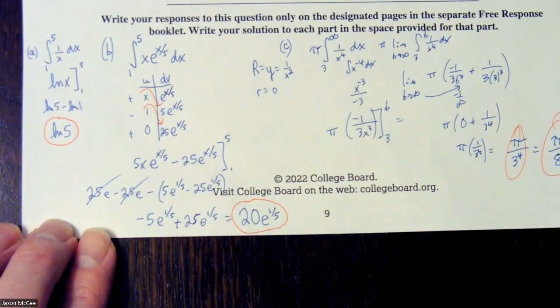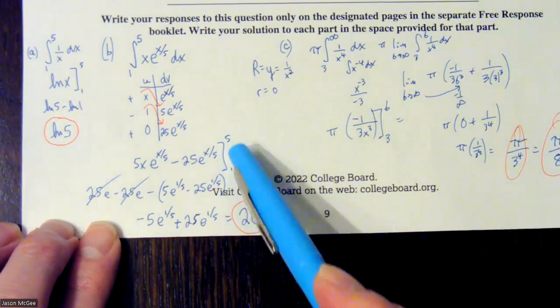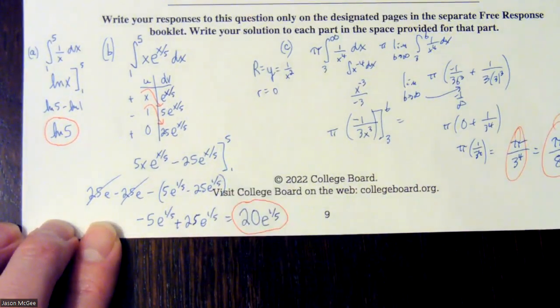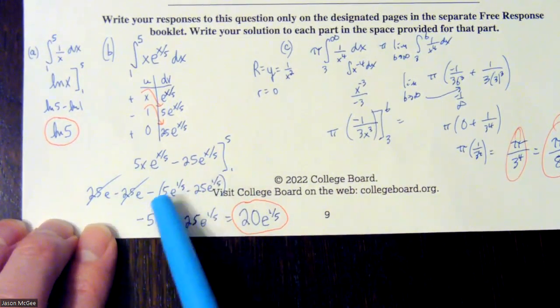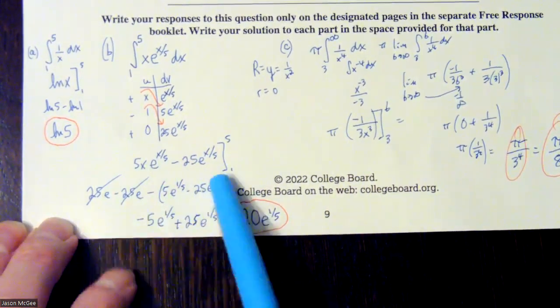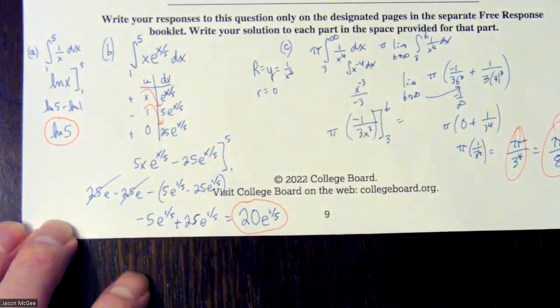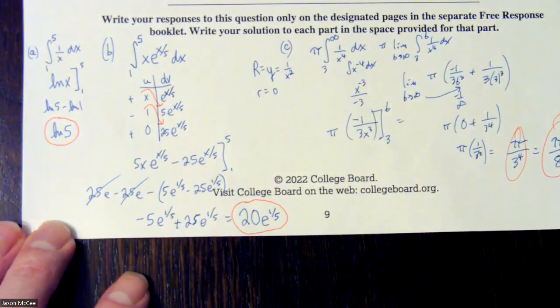Please make sure you practice this on your own without the use of the calculator. Definite integral, top number minus the bottom number. Use that fundamental theorem of calculus. So plug in the top number and then minus, plug in the bottom number. Just be careful with that. A couple of things cancel out right there. Combine like terms. Boom, 20 e to the 1/5 there. Okay. Easy problem, easy problem.